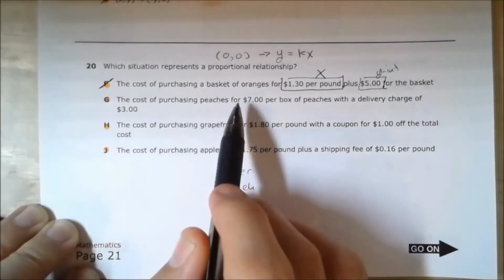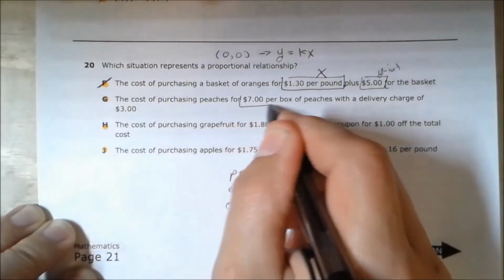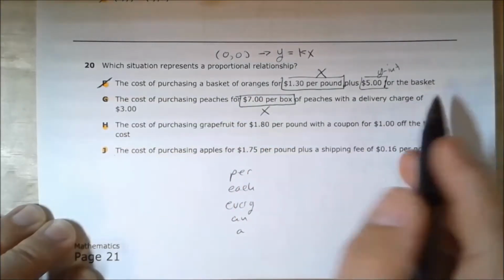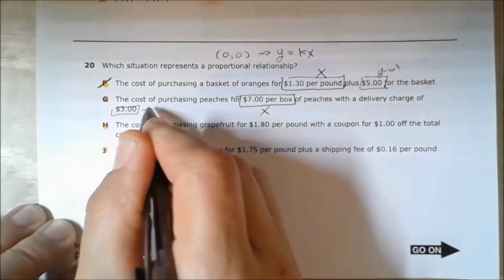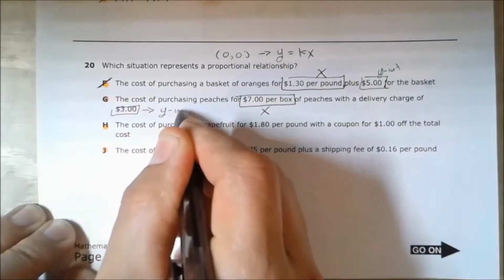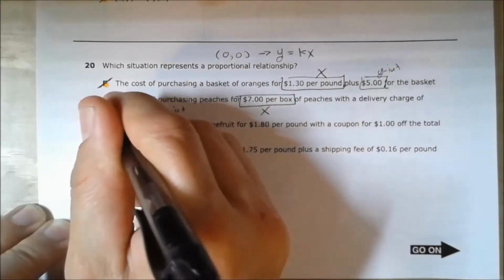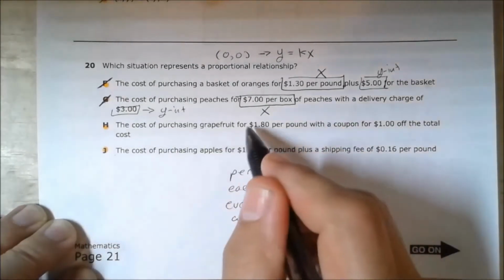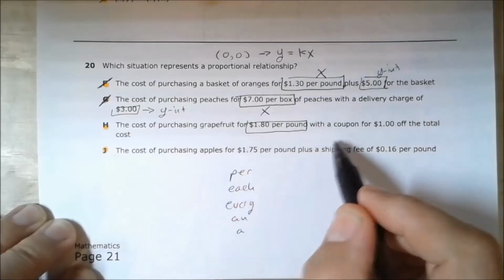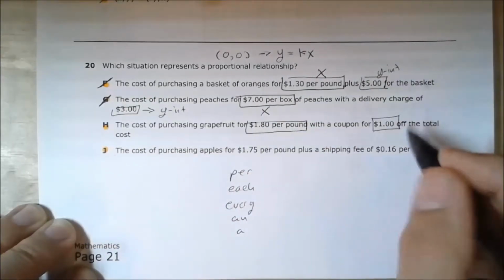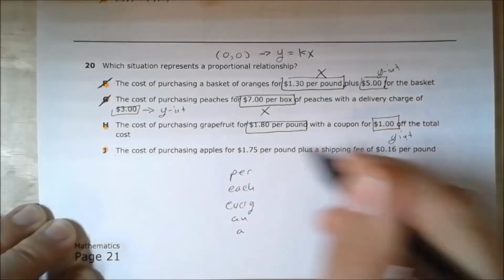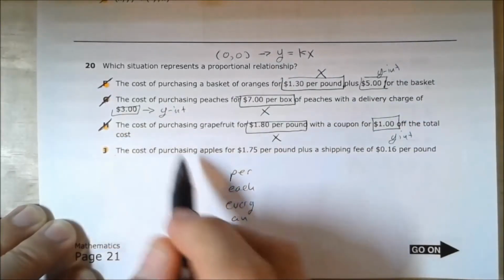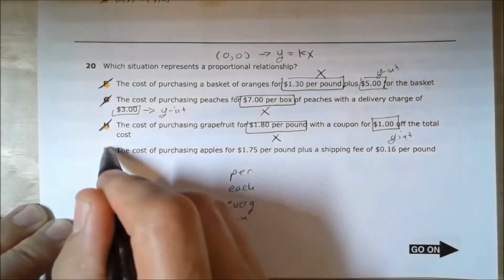The cost of purchasing peaches for $7 per box. Okay, there's our unit rate. That gets our X. Of peaches with a delivery charge of $3. That's a standalone value. That has to be a y-intercept, so we can cancel that one out. The cost of purchasing grapefruit for $1.80 per pound with a coupon for $1 off. Okay, $1 off, that's going to be a y-intercept. This is our X, so we can cancel this one out. So that tells you that it has to be J, and let's see why it's J.